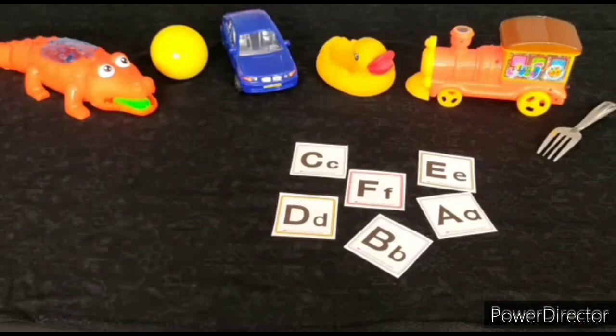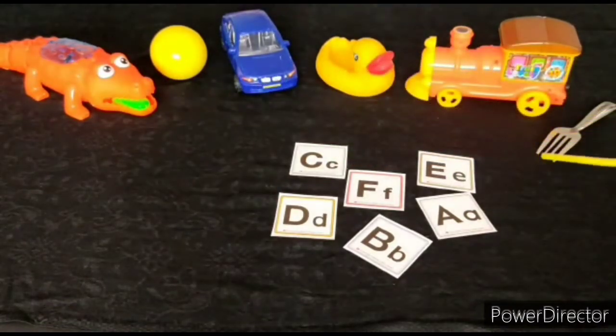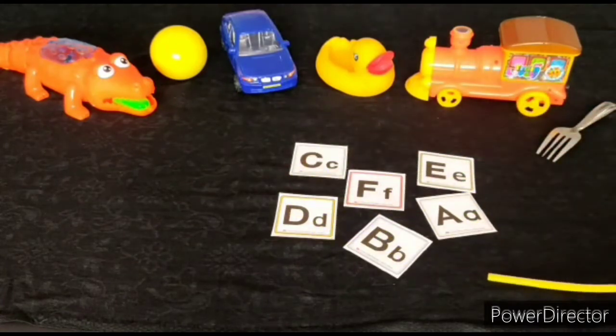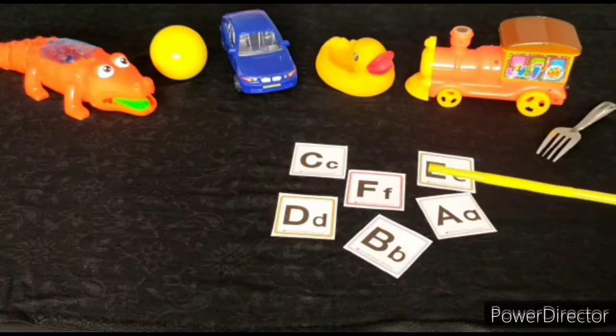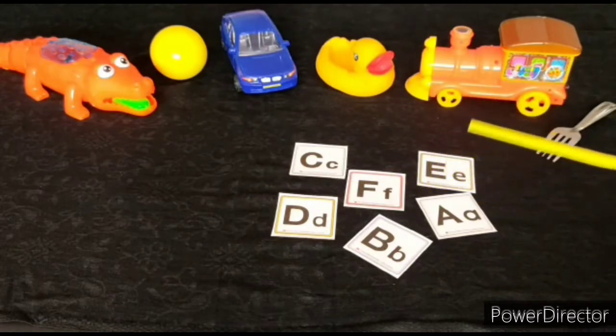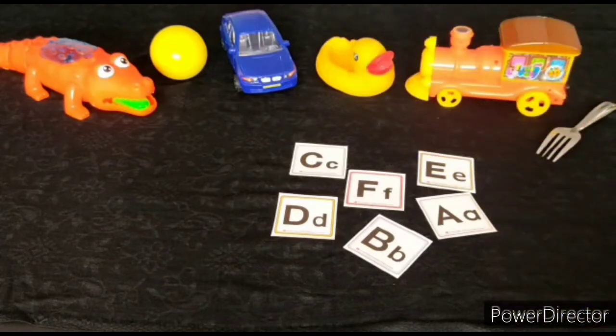Children, for this activity, I have kept different objects here and I have some flashcards related to these objects. So we will identify the alphabet related to each object and put them in front of the related object.